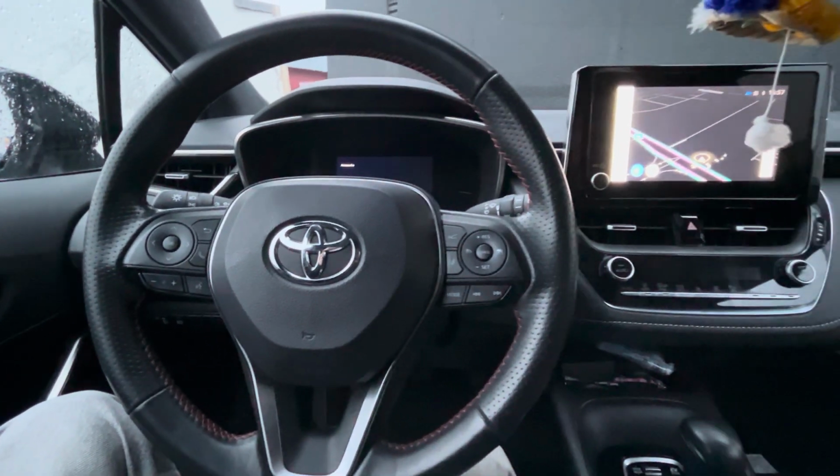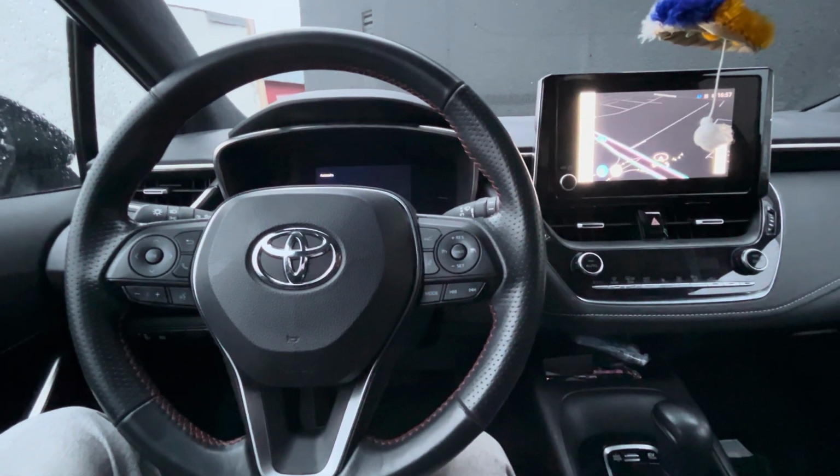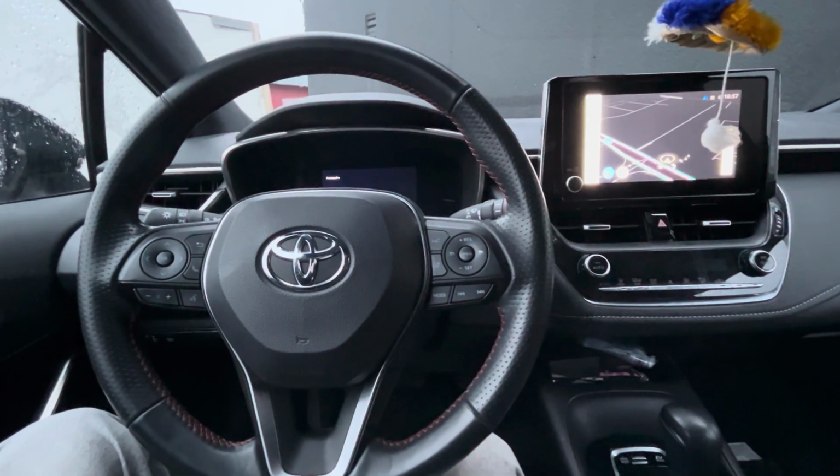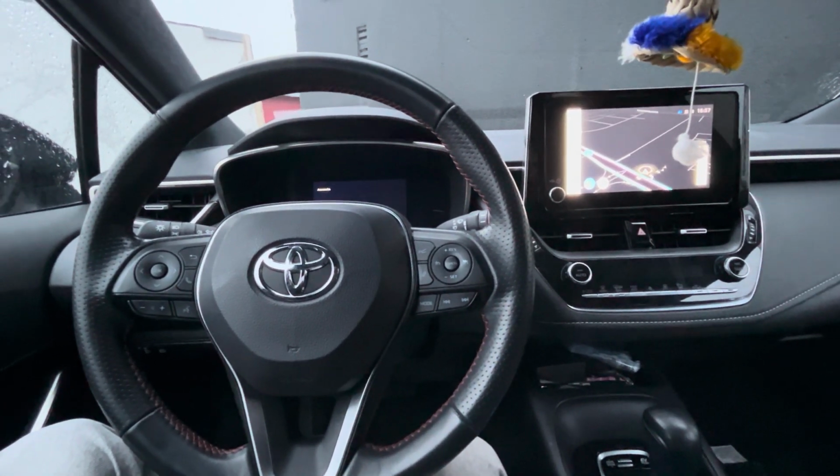In this video, I'm gonna show you guys how you can change your infotainment screen theme on your Toyota Corolla. So if you guys want to learn how to do it, just follow the steps that I'm gonna show you.